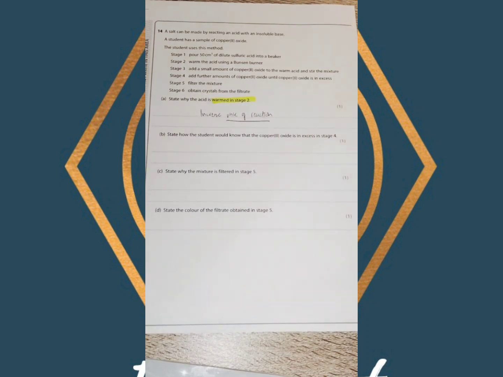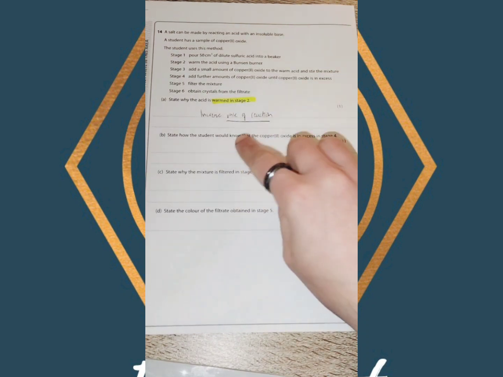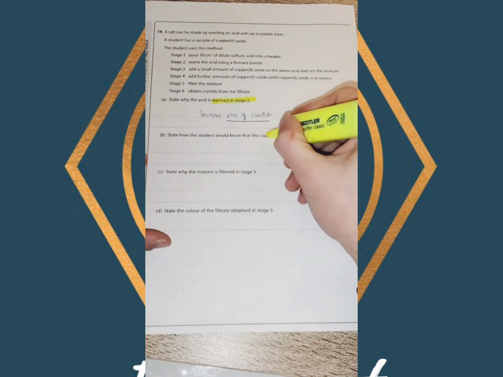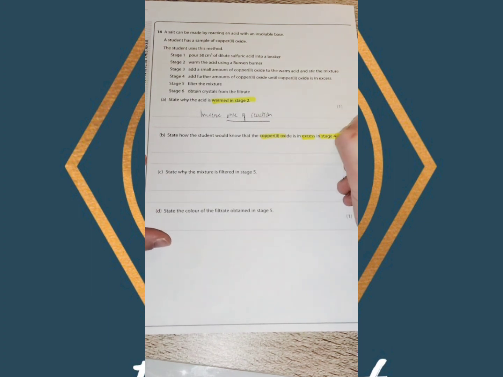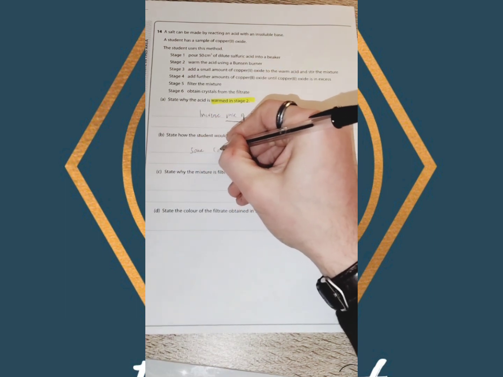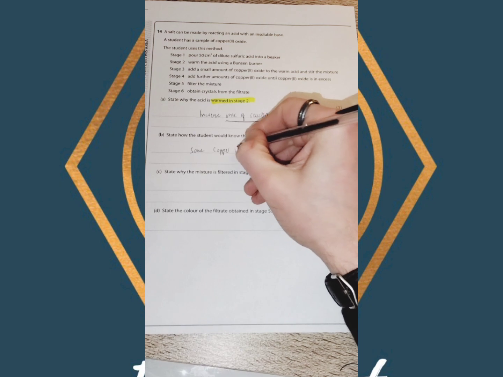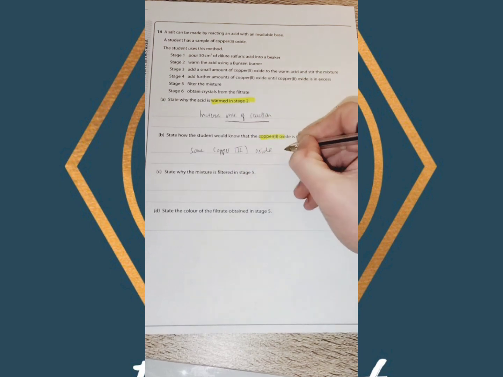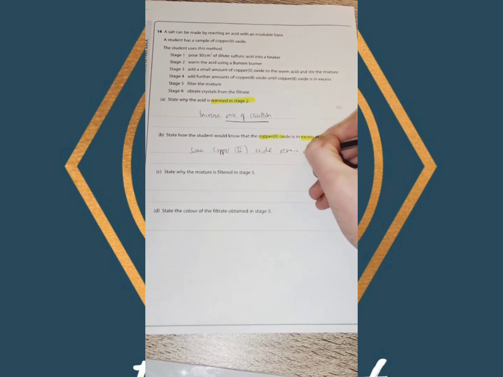Okay, then state how the student would know that the copper 2 oxide was definitely in excess in stage 4. Excess meaning more than enough to go to completion. There's some left over, in other words. So therefore, we'd probably expect some of that copper 2 oxide to remain at the bottom of the beaker.